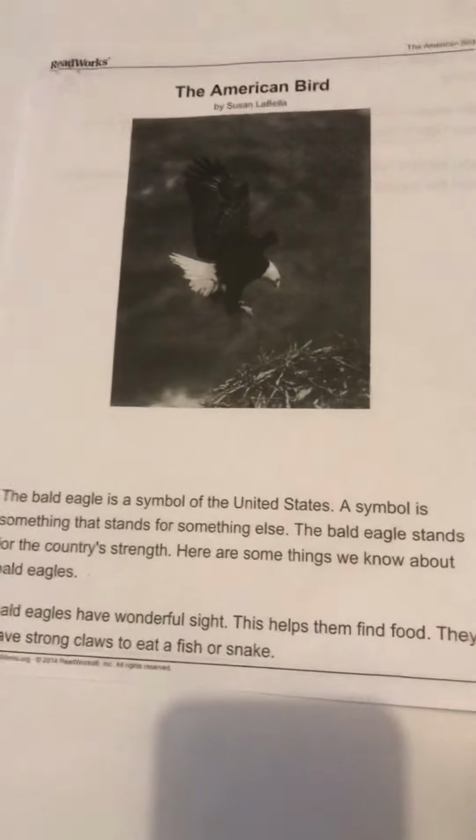What is the American bird mostly about? It's about bald eagles, and the answer is C again. Right, the whole thing was about the bald eagle, which is a symbol of the United States.